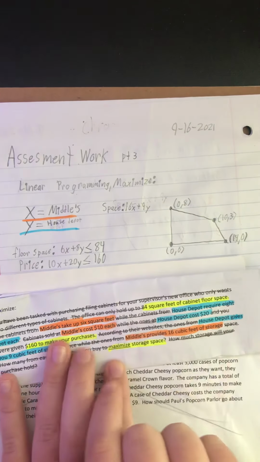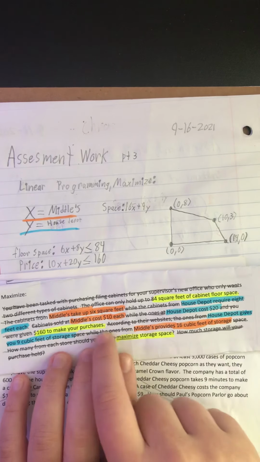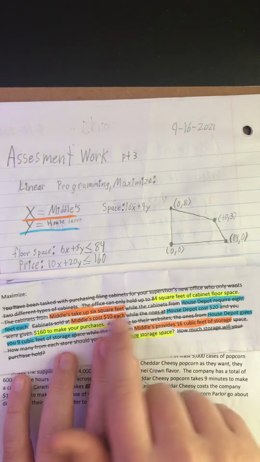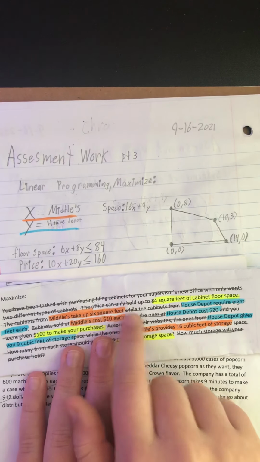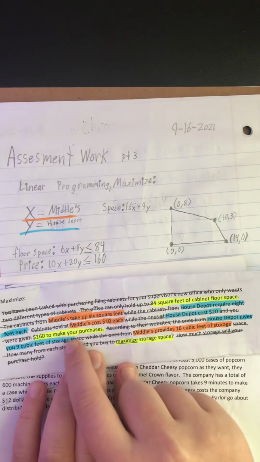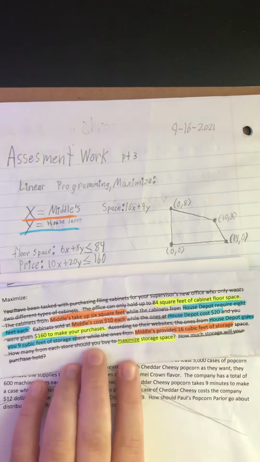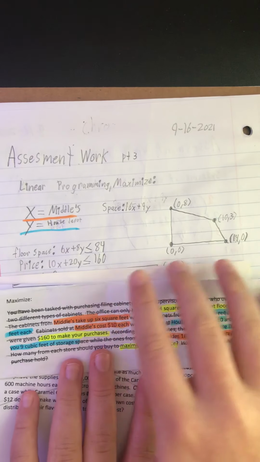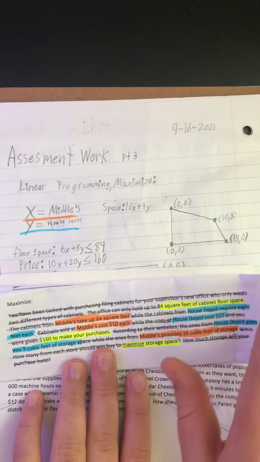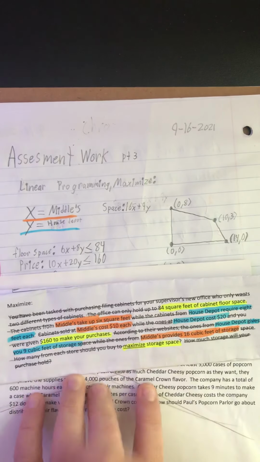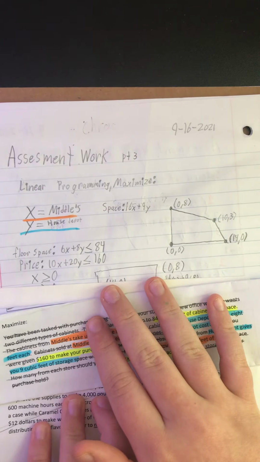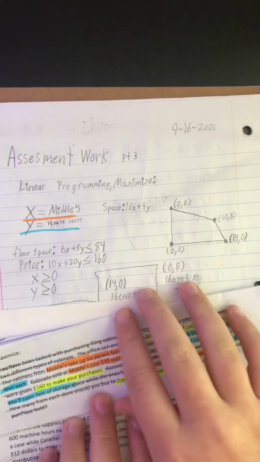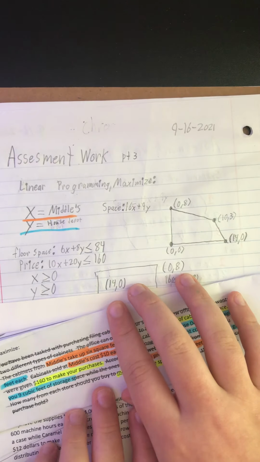Our next constraint is the price of the cabinets. Middles cost $10, so 10x, and House Depot costs $20, so 20y, and we cannot spend more than $160, but of course we can spend up to or equal to $160. And then our last 2 constraints is we can't have negative cabinets, so x has to be greater than or equal to 0, and y has to be greater than or equal to 0.